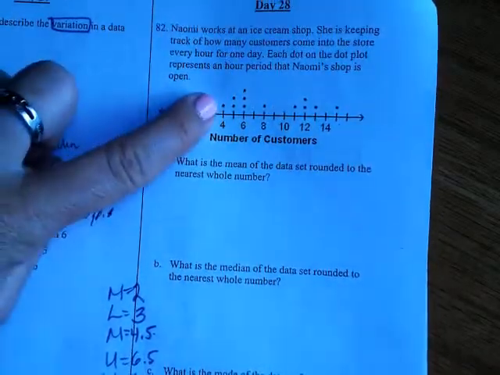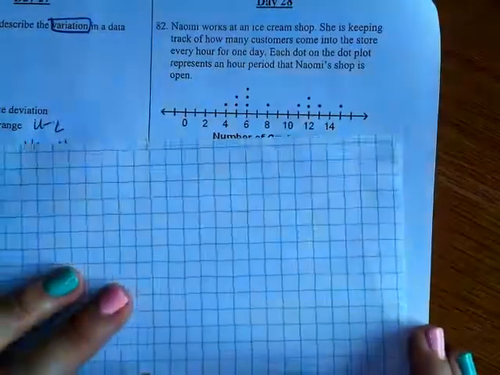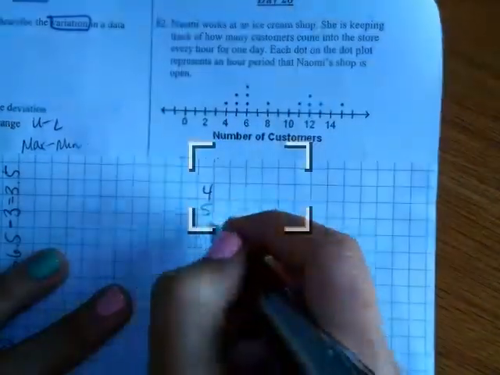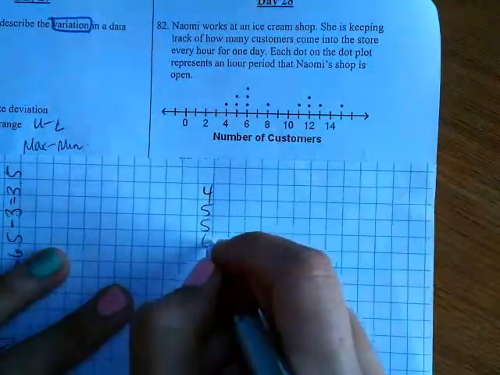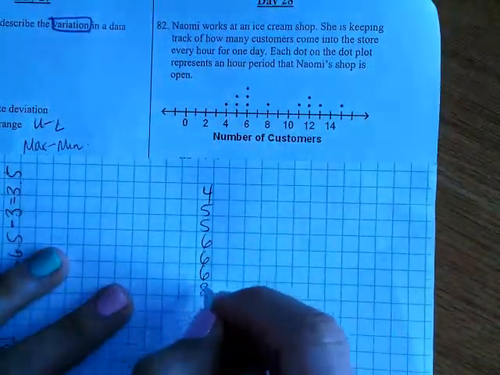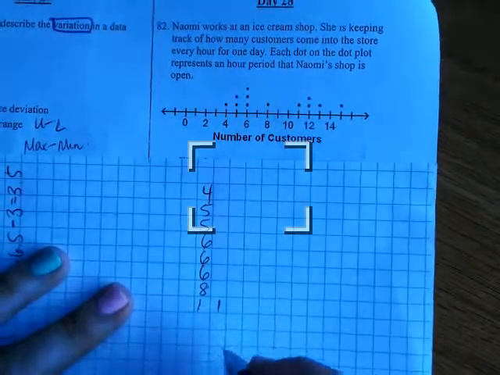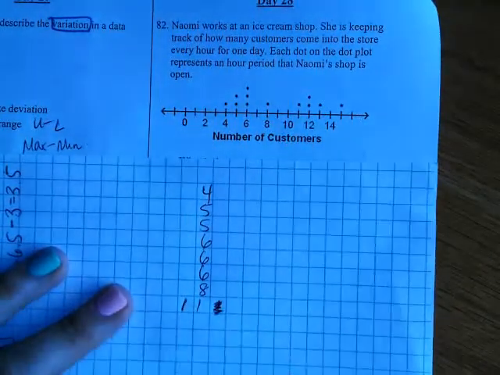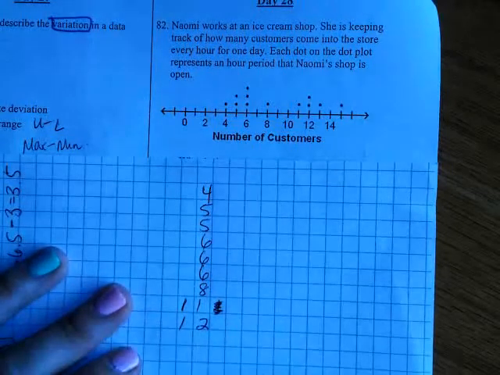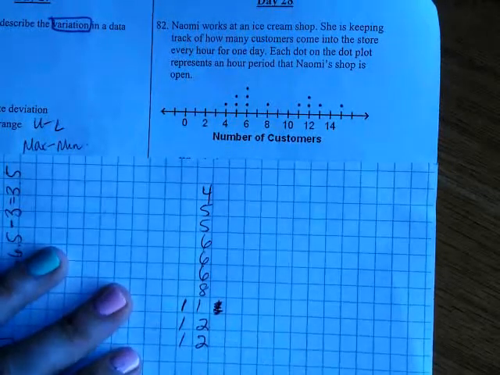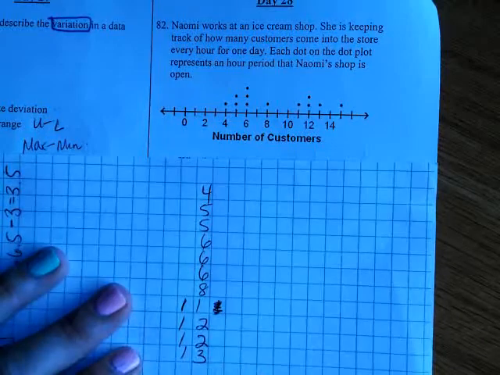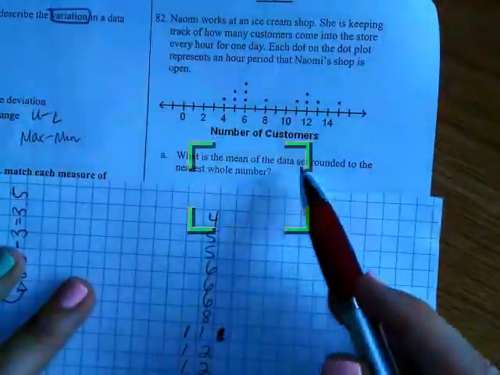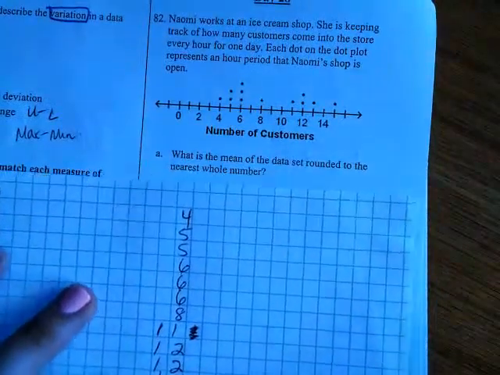So you have 1, 4. What we do here then, we're going to go 4, 5 and 5, 3 6s, an 8, an 11. Let me not do that again. 11. You have 12 and a 12, a 13, and you have a 15. What is the mean of the data set rounded to the nearest whole number?